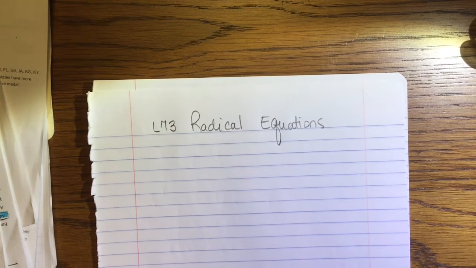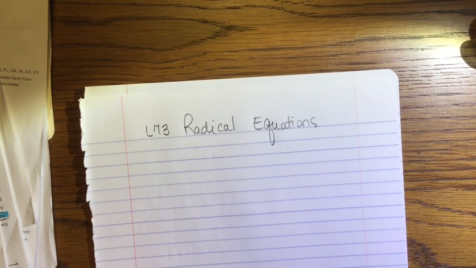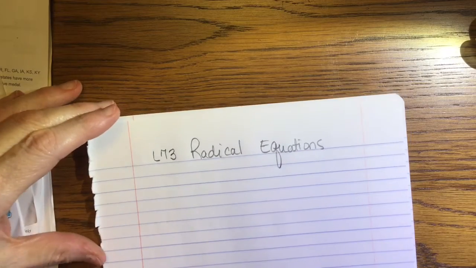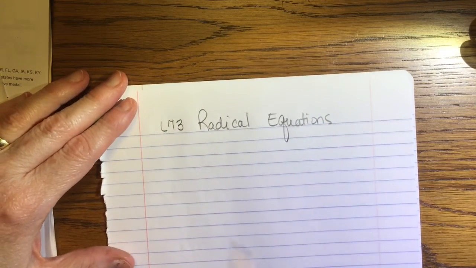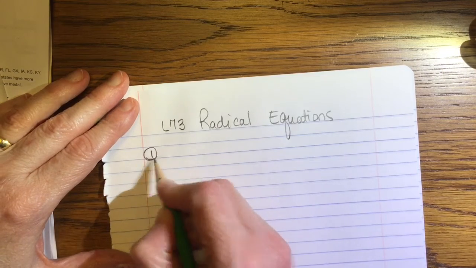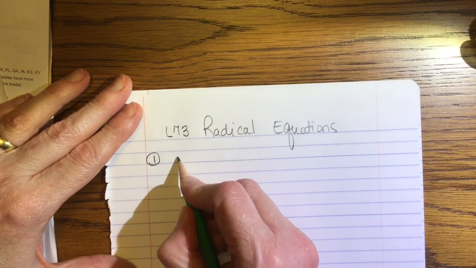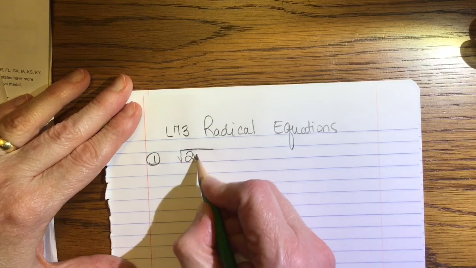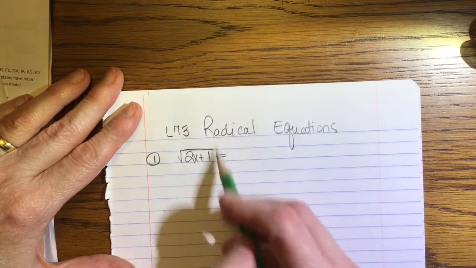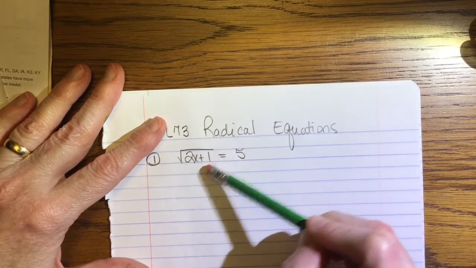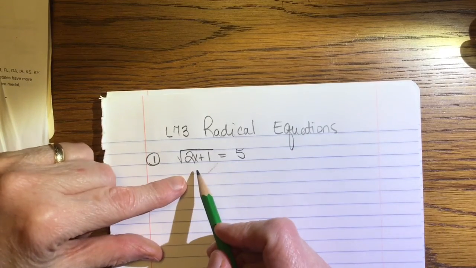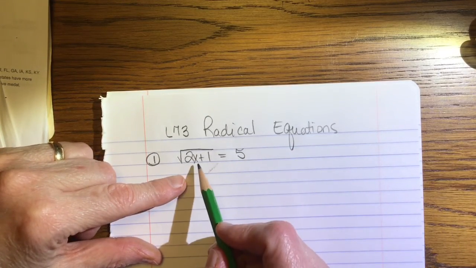This is lesson 73, radical equations, which are simply equations with square roots in them. We're going to look at only equations with square roots. So we'll start out with the simplest. We'll do the square root of 2x plus 1. So we've got a radical equal to a number. We'll put it equal to 5.